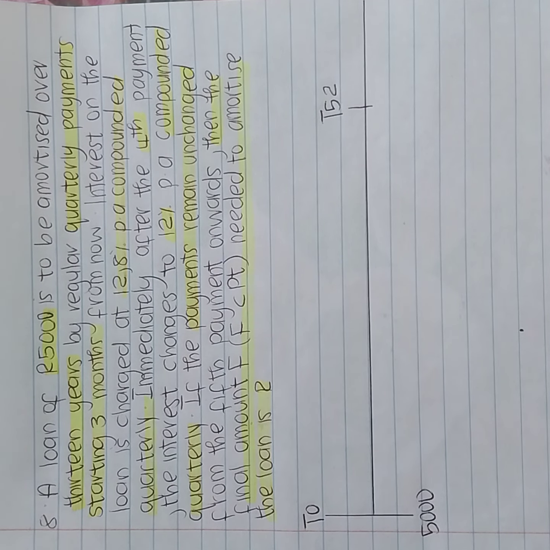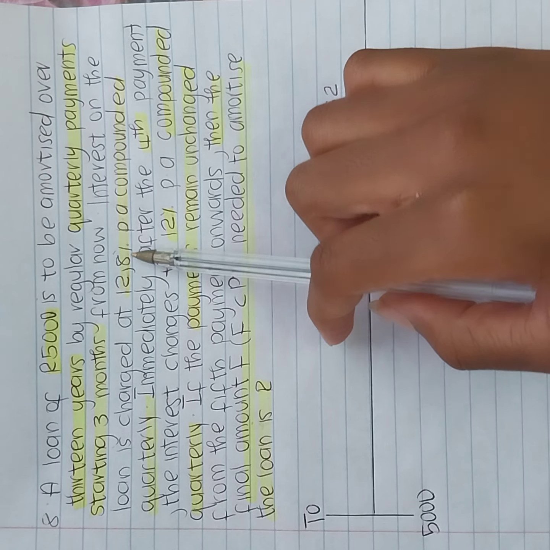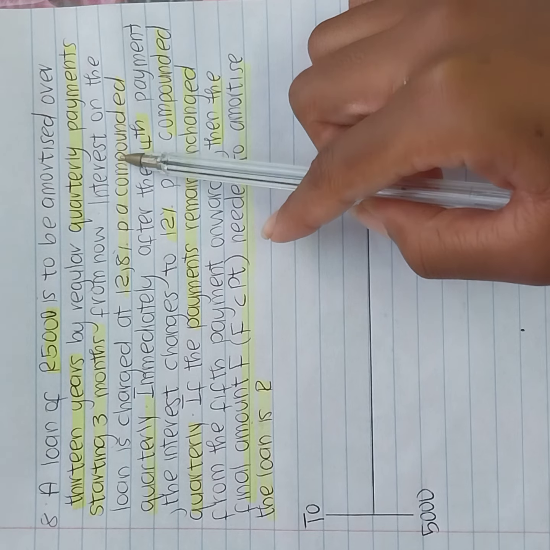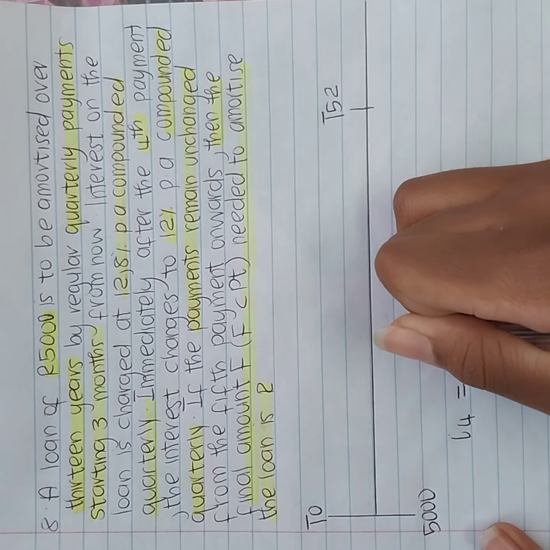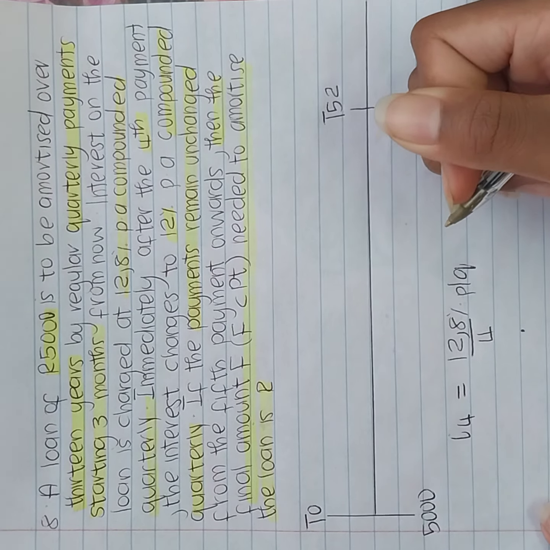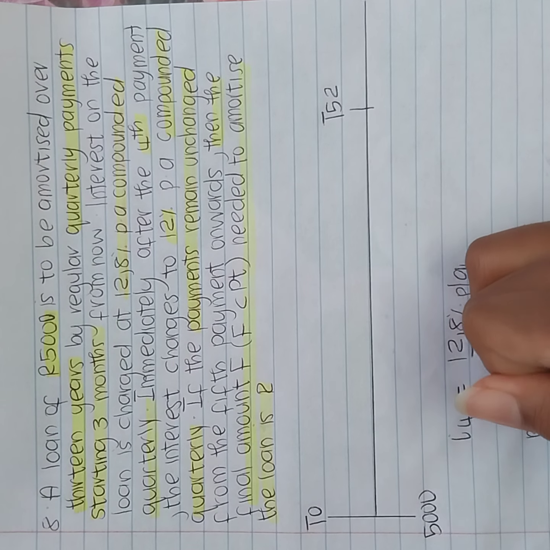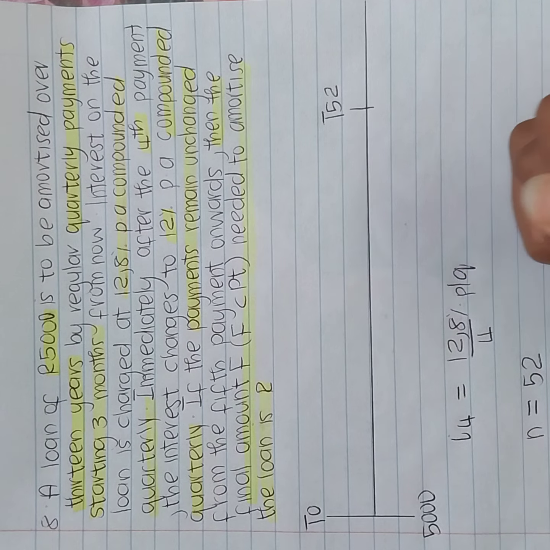So you are told that the interest is firstly 12.8% per annum compounded quarterly, so I just need to put my I as 12.8 over 4 per quarter. My original N is 52. New N is 52.